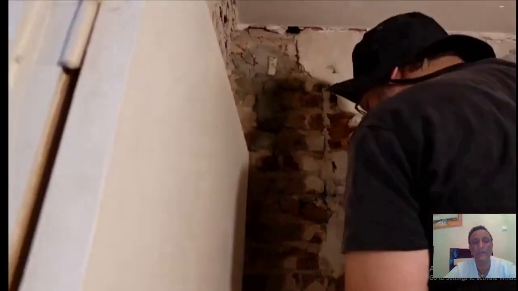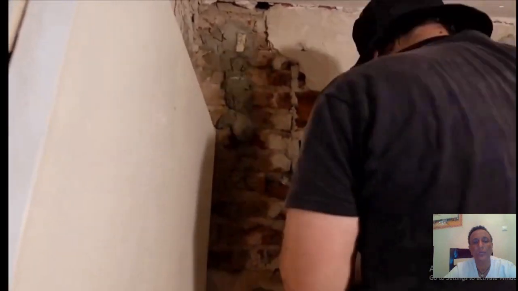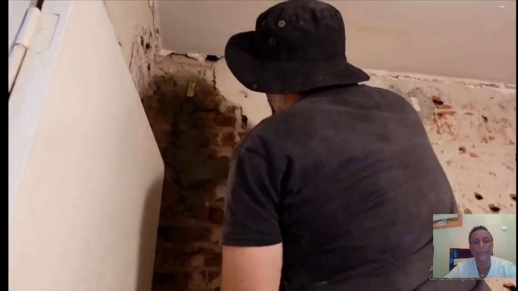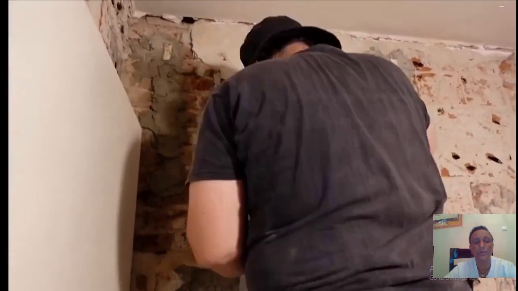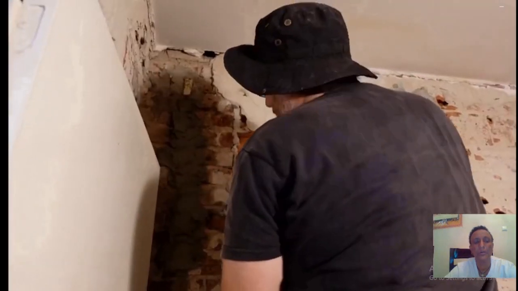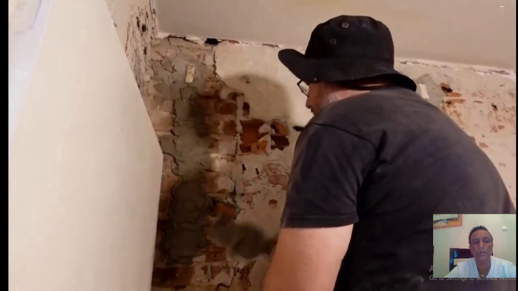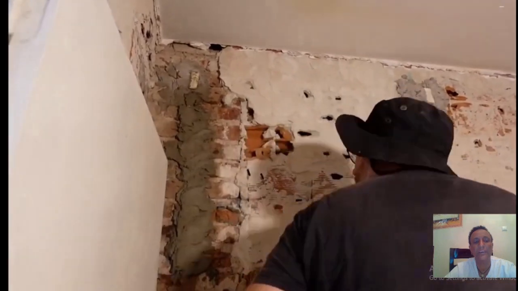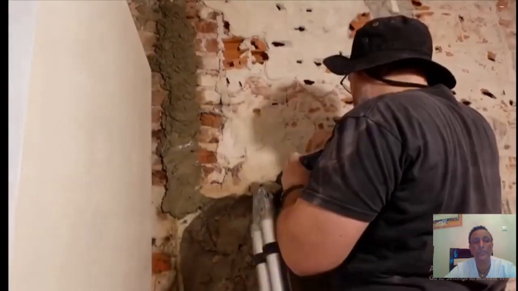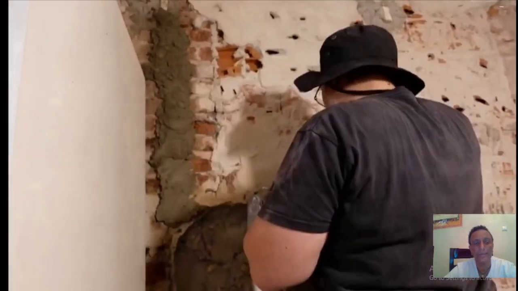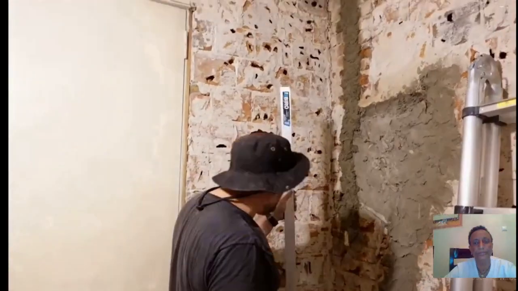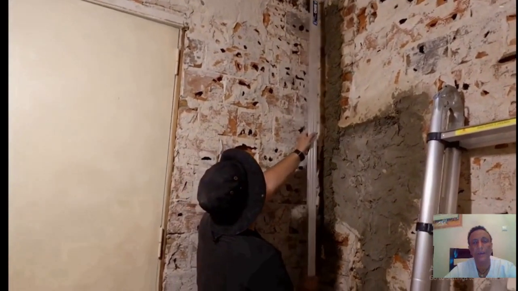Now spraying water to fill the mortar between two dots. This is creating a vertical strip, which is known as a screed. After that, make it level.